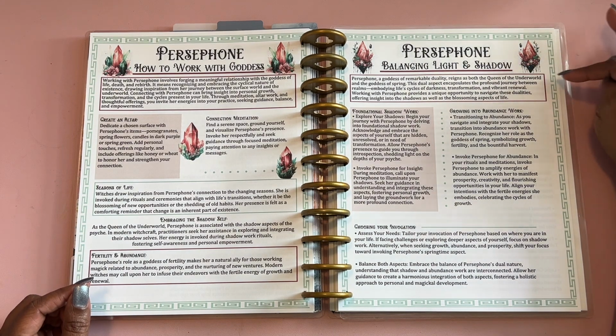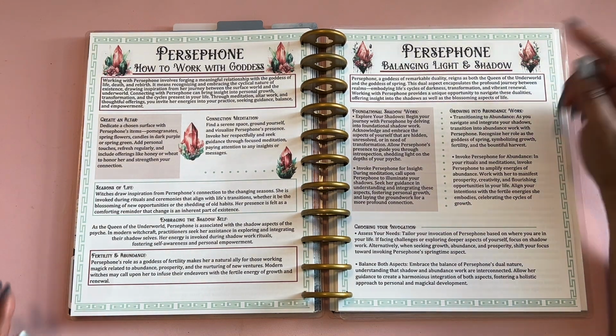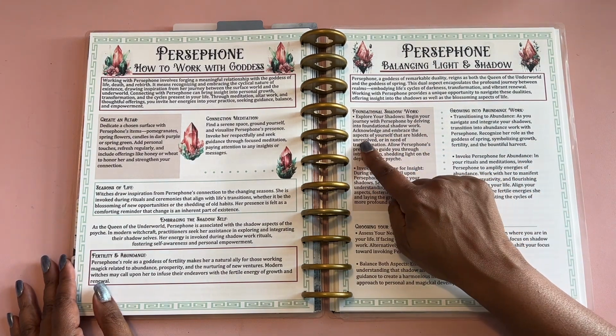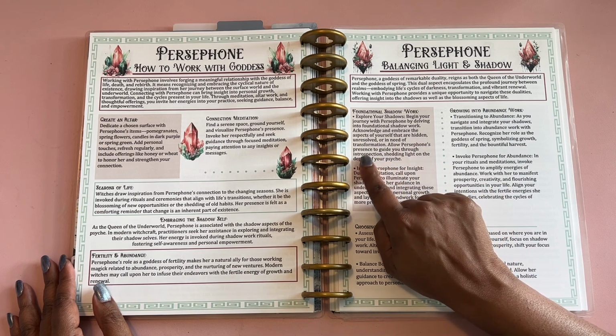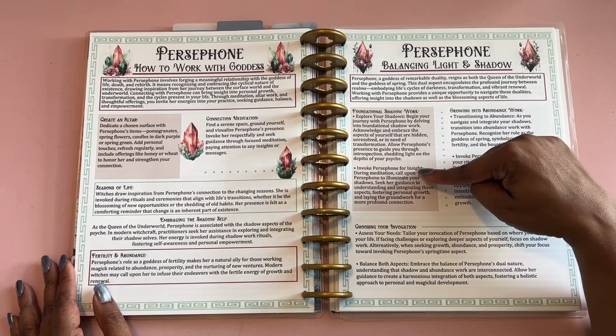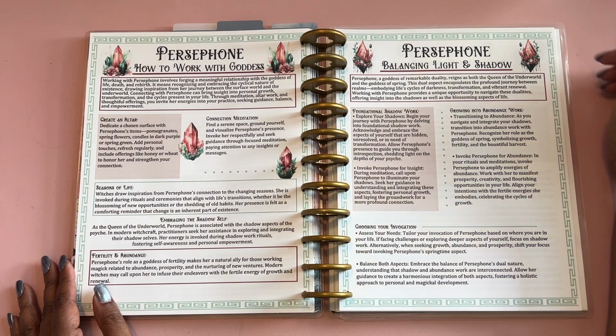So, they go on to say she reigns as both the queen of the underworld and the goddess of spring, the duality, if you get that. Foundational shadow work. So begin your journey with Persephone by delving into foundational shadow work. Acknowledge and embrace the aspects of yourself that are hidden, unresolved, or in need of transformation. And then invoke Persephone for insight during meditation.